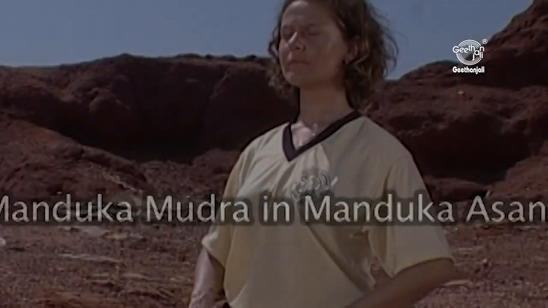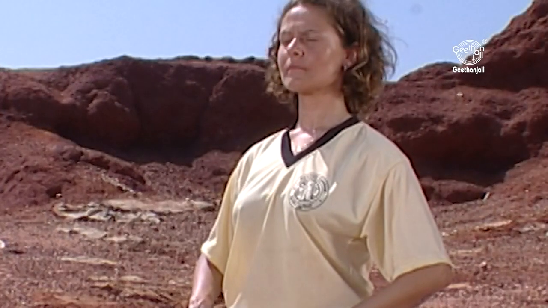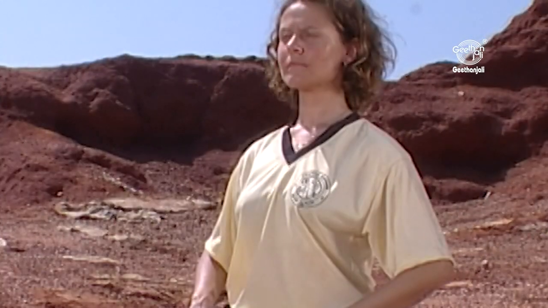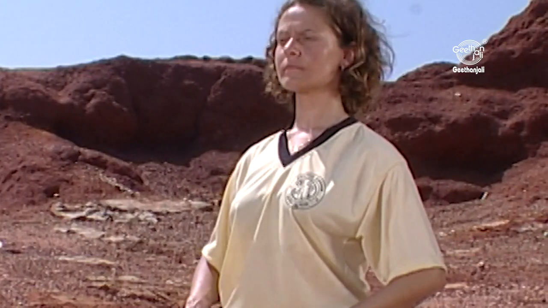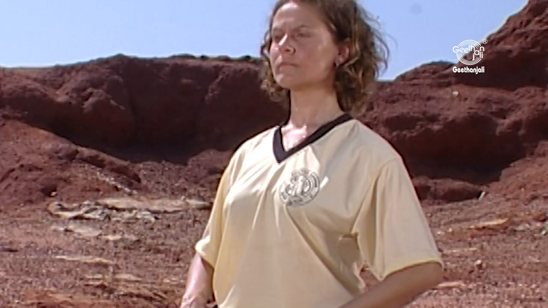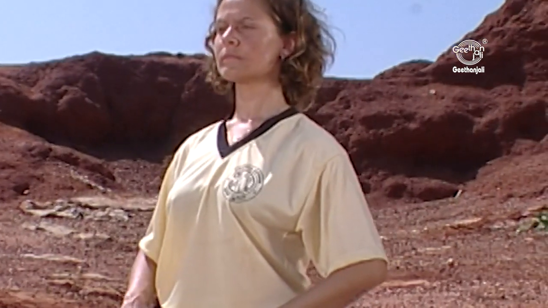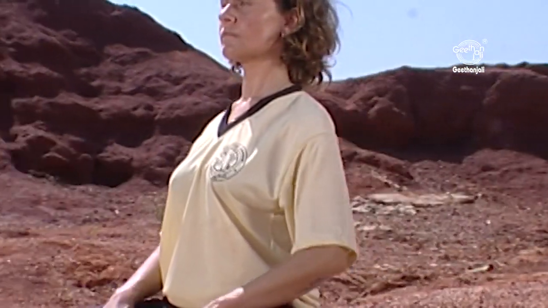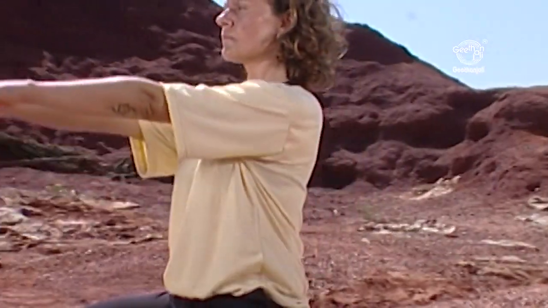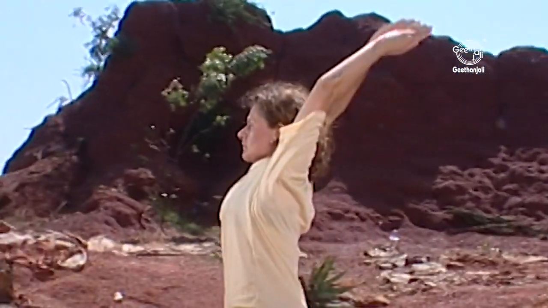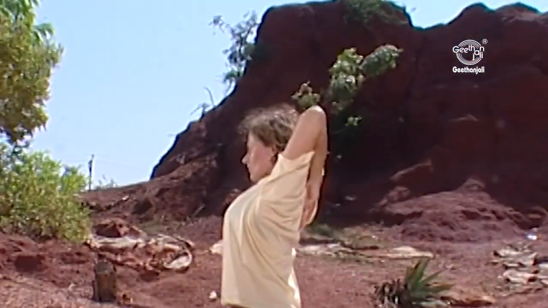Manduka Mudra in Manduka Asana. Sit in Vajrasana and then open your knees to create a wide-kneed posture. Rearrange your feet so that the great toes of both your feet are as close as possible behind your back. This is the Manduka Asana.